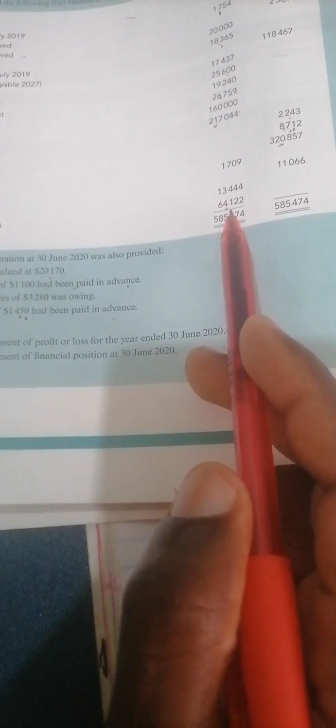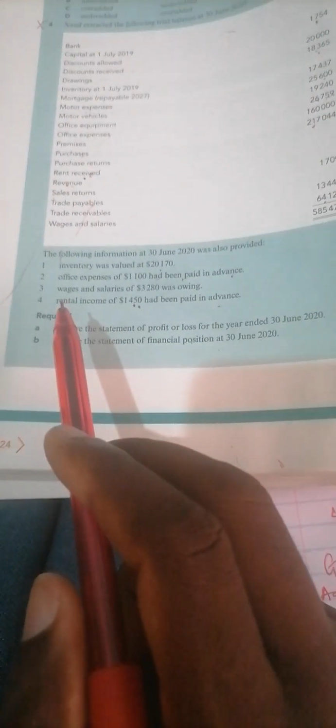We have wages and salaries. We are told they are 64,122. And down here we are told wages and salaries of 3,280 was owing.